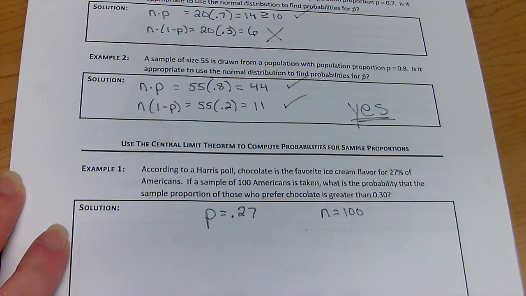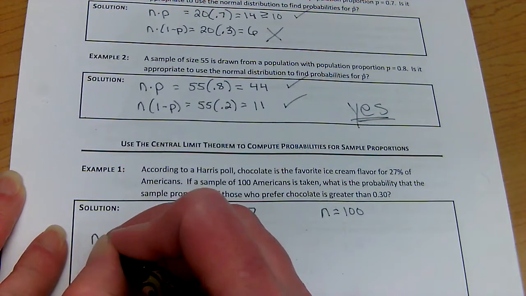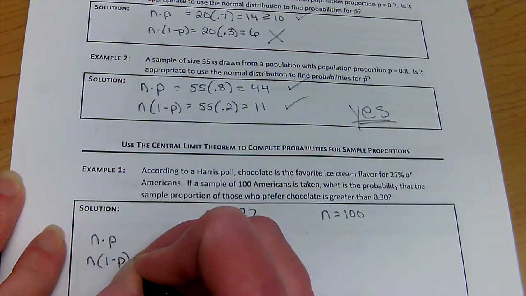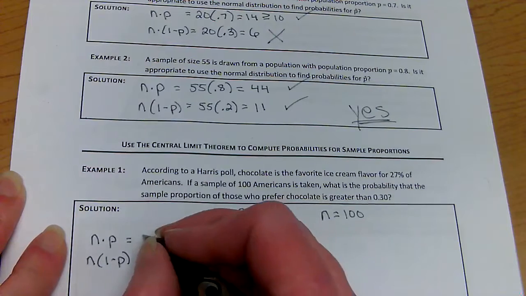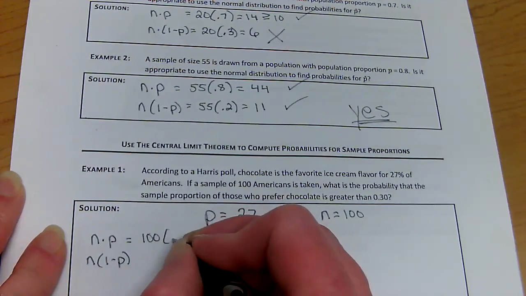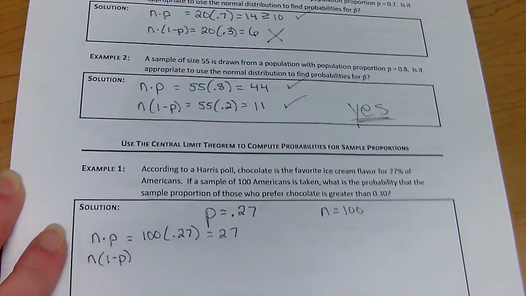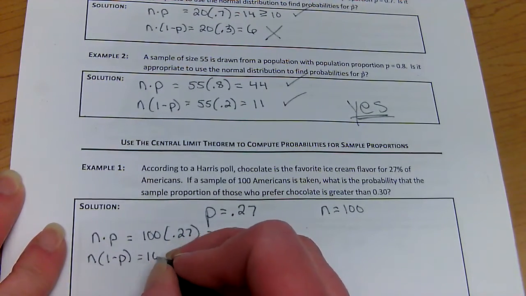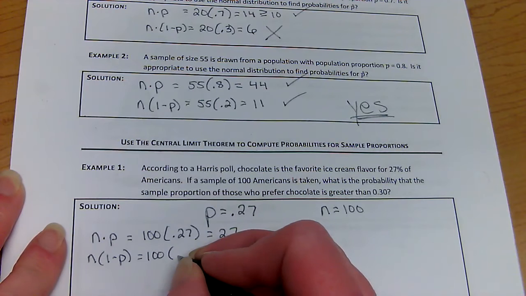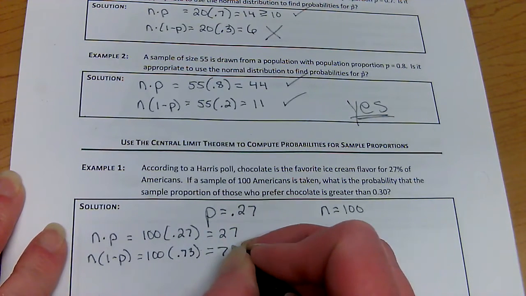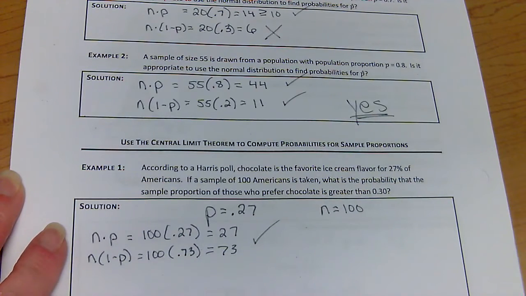So first we need to check our conditions. We need to check N times P and N times 1 minus P. If this doesn't hold, then we don't have to do anything else. Well, that's going to be easy. That's 27. Then we're going to do 100 times the opposite, which would be 0.73. That's 73. So we meet our conditions.